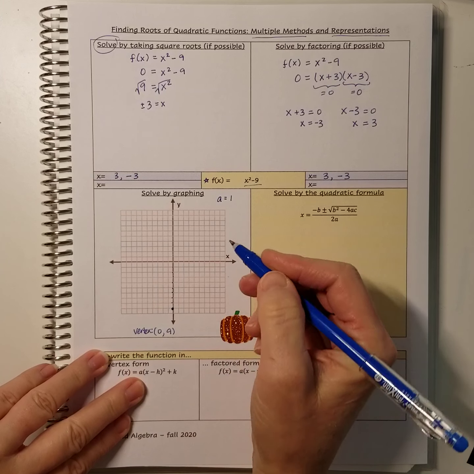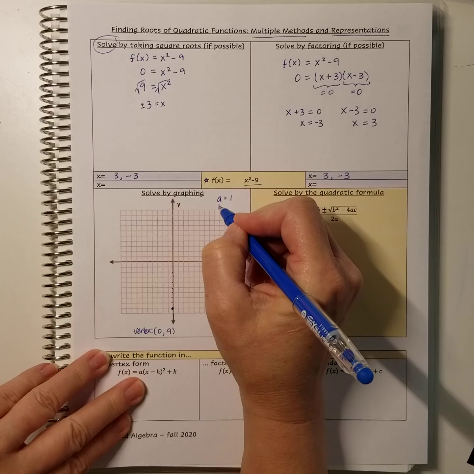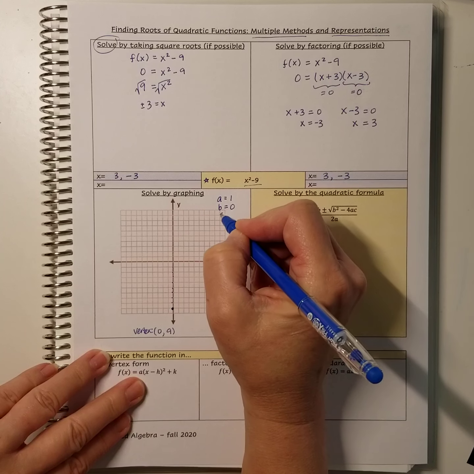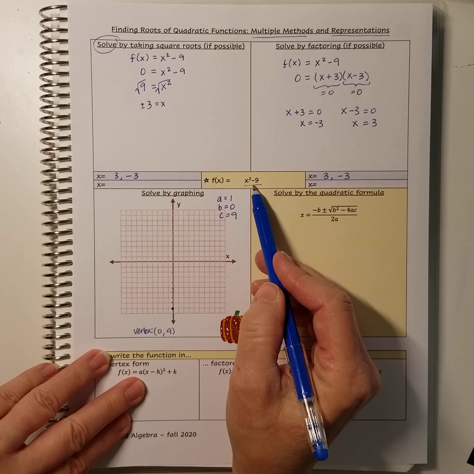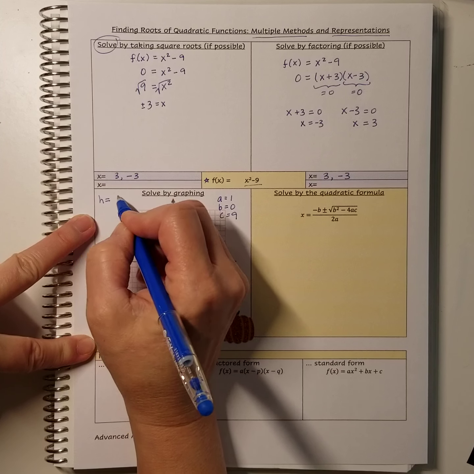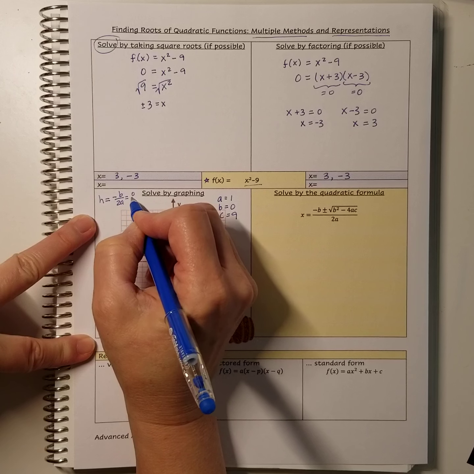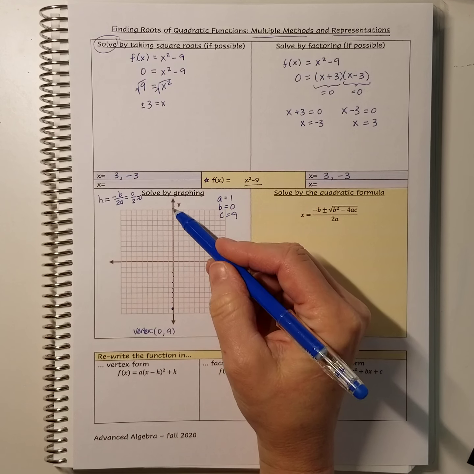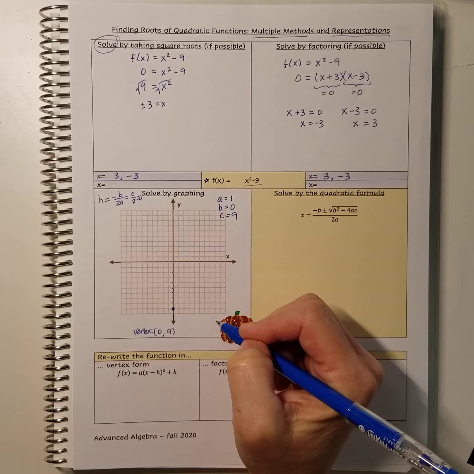If you weren't sure, you could try to solve for h and k. But b here is actually equal to 0. And c equals negative 9. If you were trying to solve for your vertex, you would find your h value by negative b over 2a, which in this case would just be 0 over 2, which is 0. And so our h coordinate is actually the y-axis. And so that just becomes our vertex.